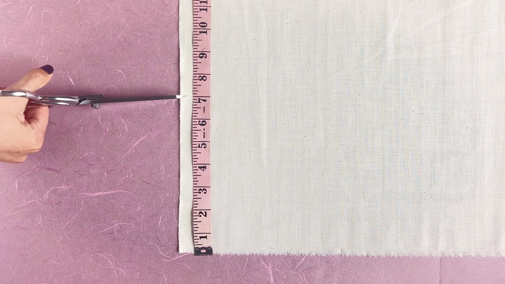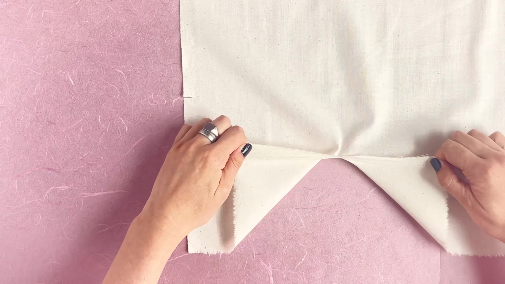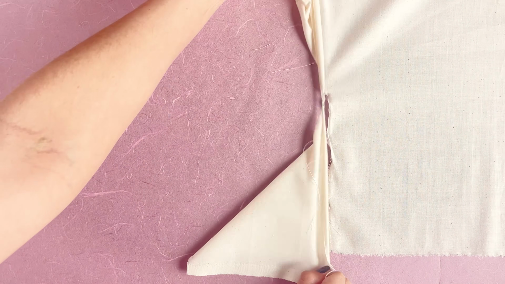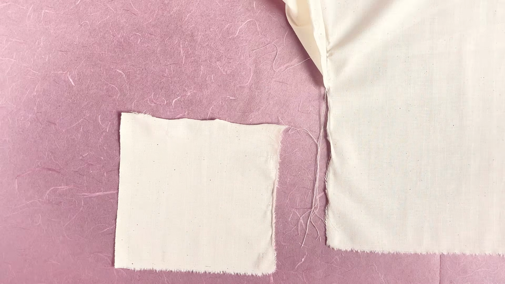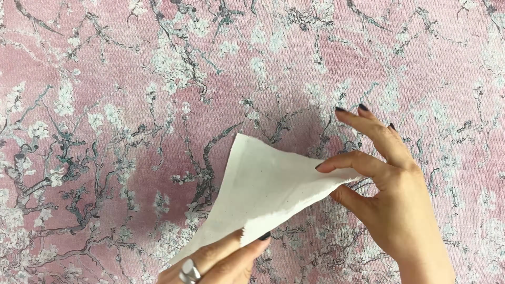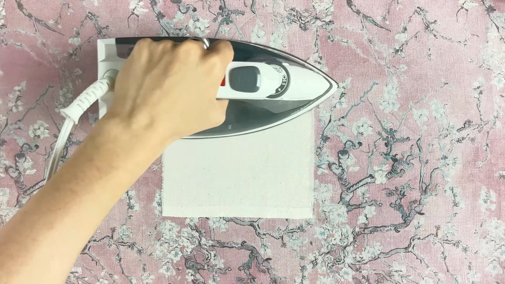To fit neatly on the page, cut or rip a piece 7 by 7 inches, and include the selvage edge so you can label and analyze it. Make sure to iron it flat too.